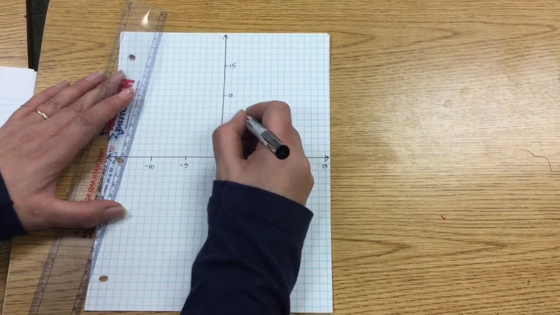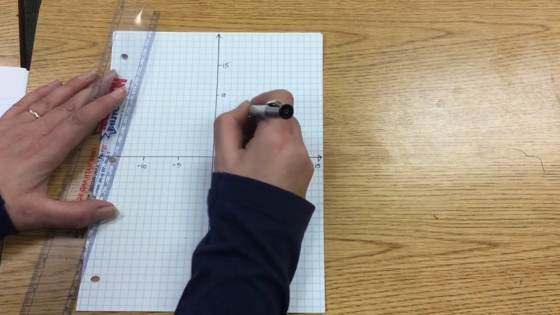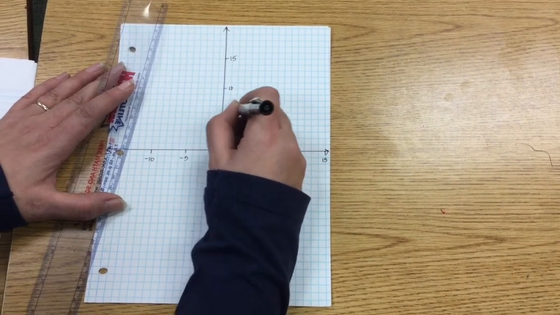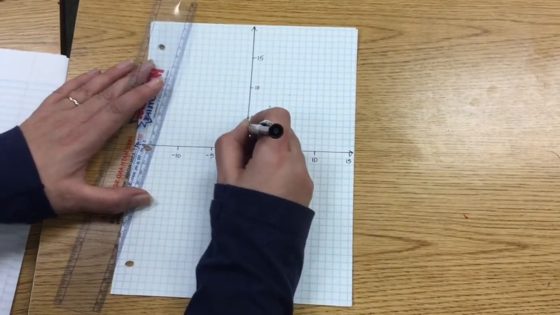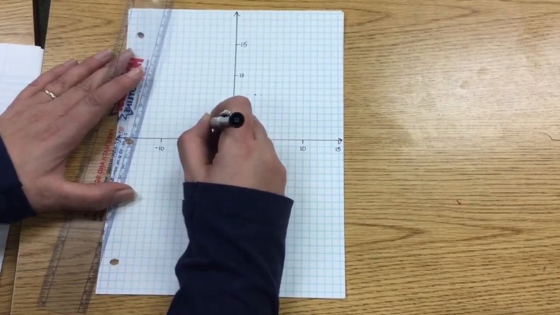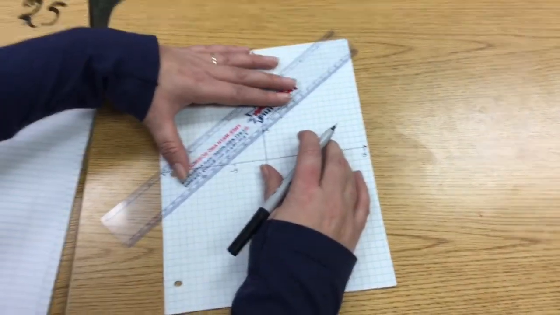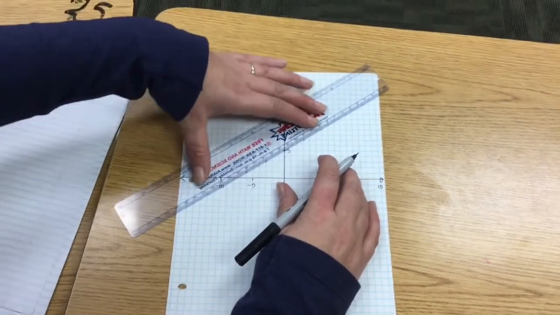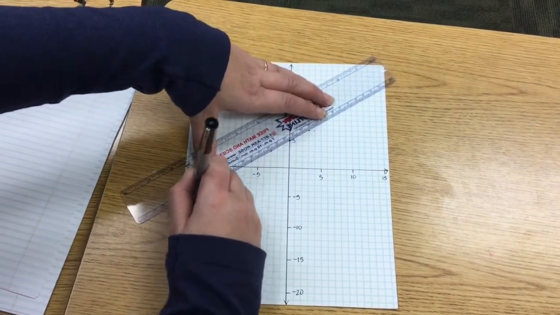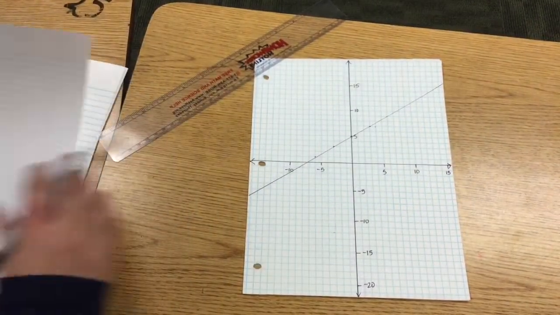Up 2 over 1, 2, 3. And I'm just going to put some light points there, so that way I can connect those. I'm going to go down 2 to the left 3, down 2 to the left 3. And I am going to use a ruler, connect those points. So I already have my first line.